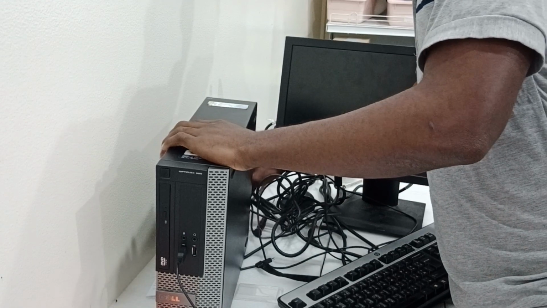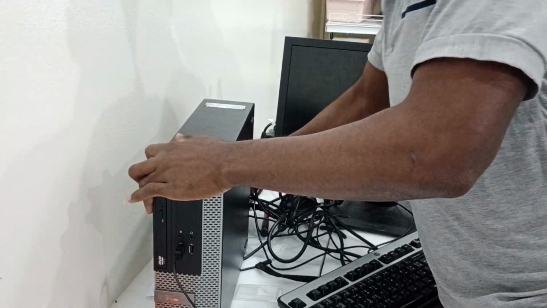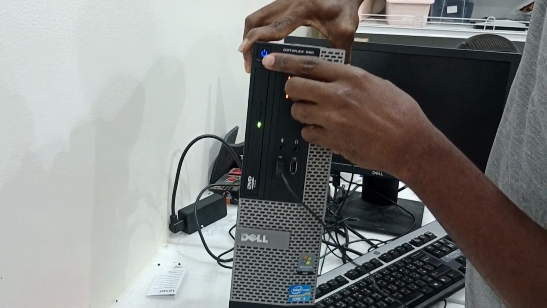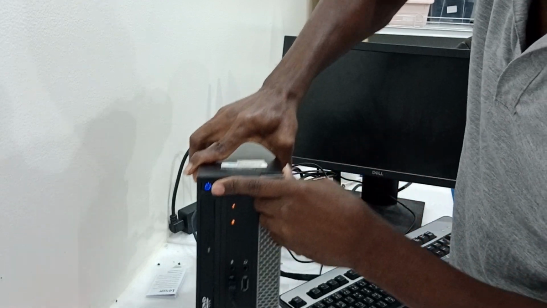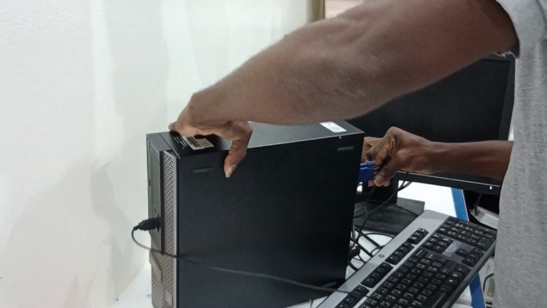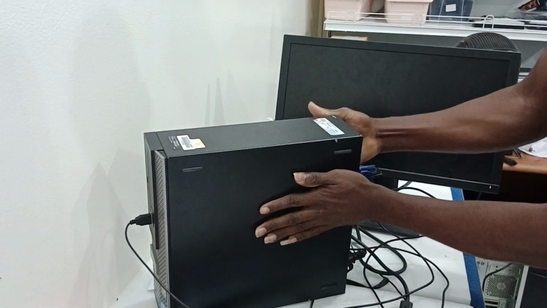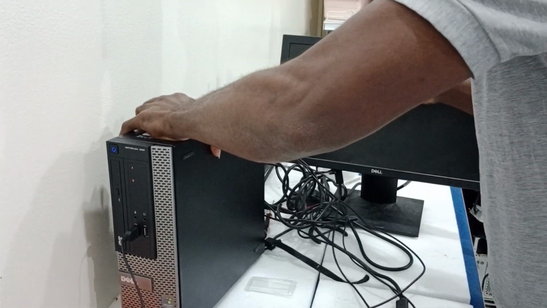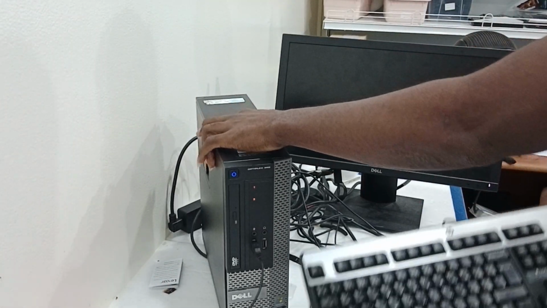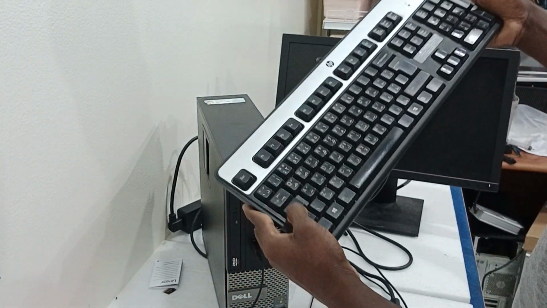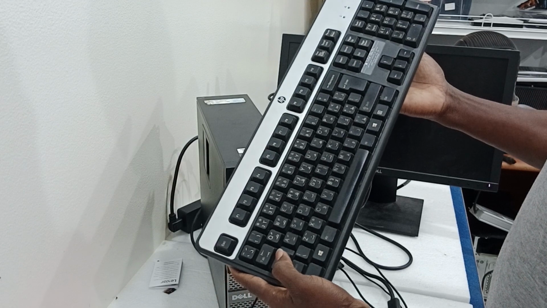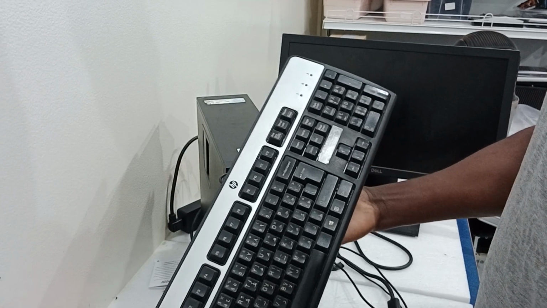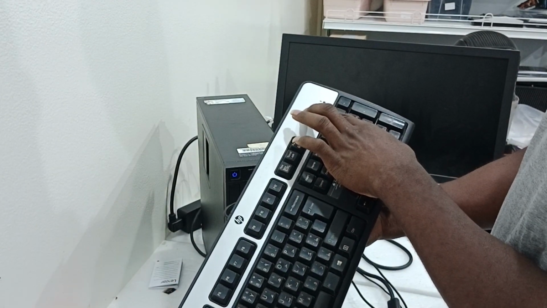For example, you see this PC, you power it on, you put in your power cord, and if you look critically, you will see the power light is on, and our VGA is well connected, and also well plugged in behind the monitor, but there is no display. Also, you can check the caps lock on the keyboard. If you press it, the caps lock light needs to turn on to indicate that you have a display.